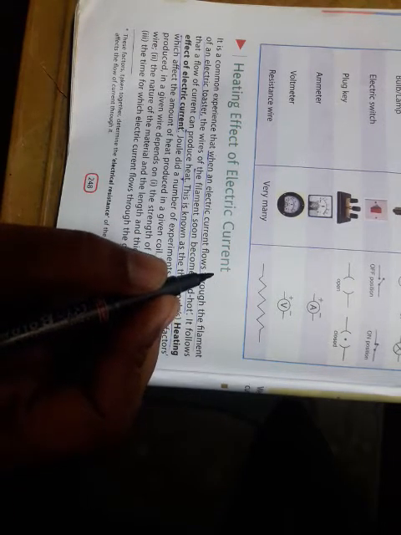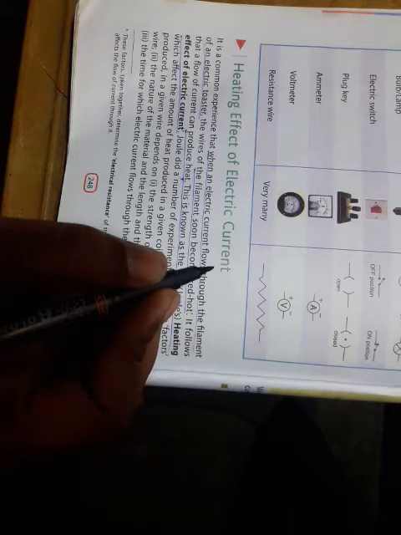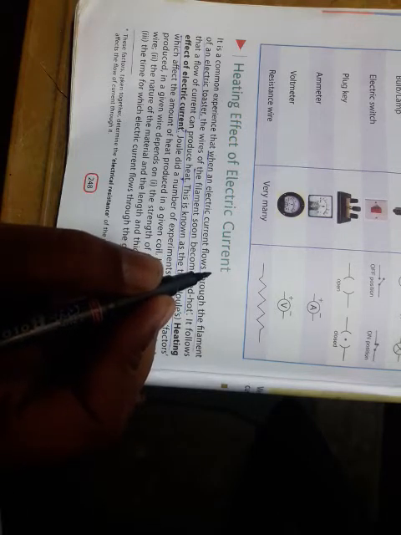Now, heating effect, an interesting thing: the heating effect of electric current. In class 6 you studied that electricity may produce a magnetic effect, and a magnet may also produce an electrical effect.